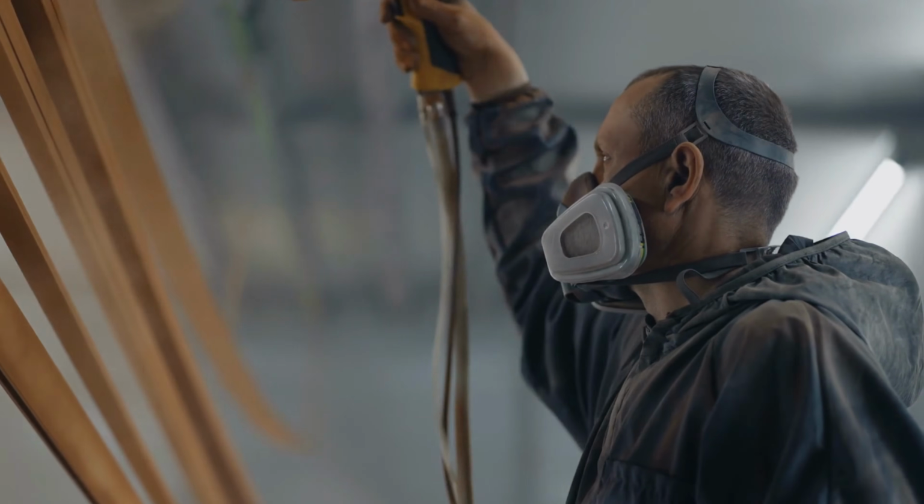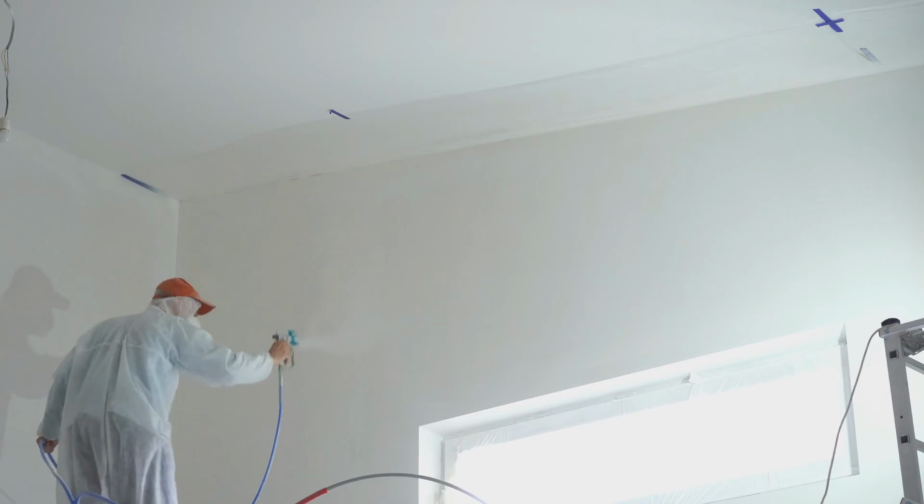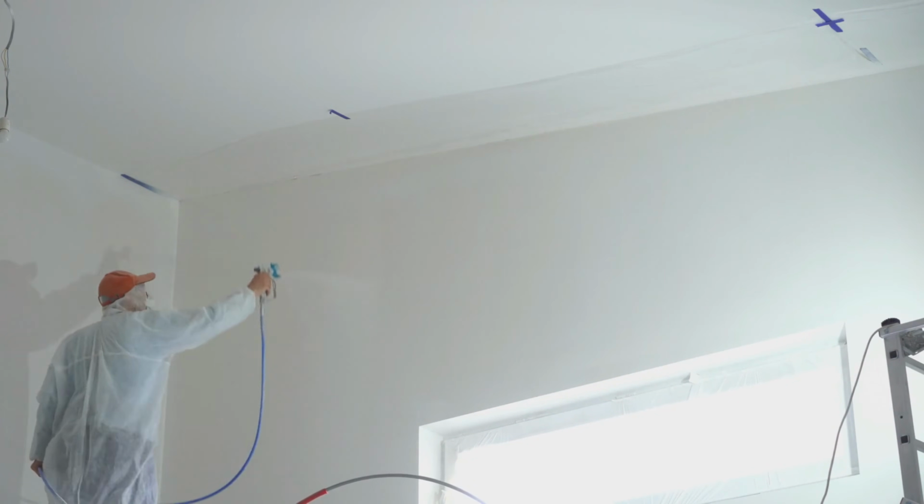Last but not least, always observe all the safety precautions and protect yourself and those surrounding you when you're going to use these paint sprayers. Hope you choose the one you want most.